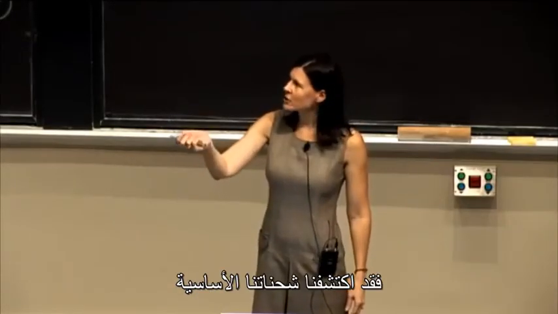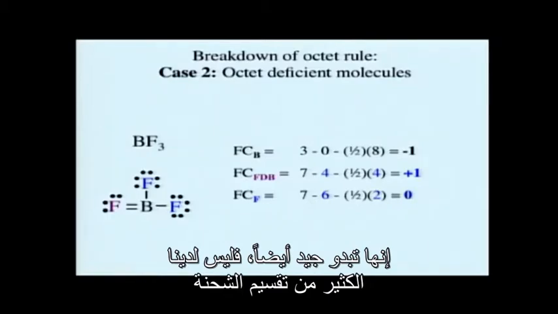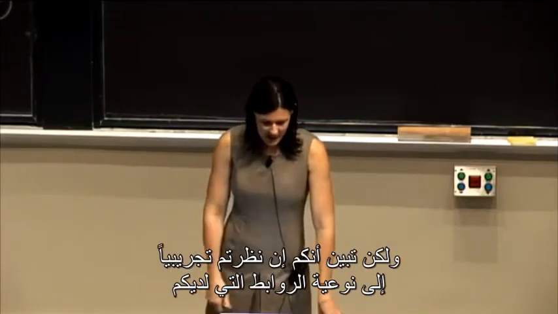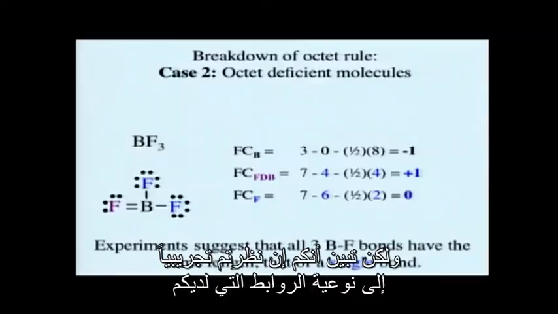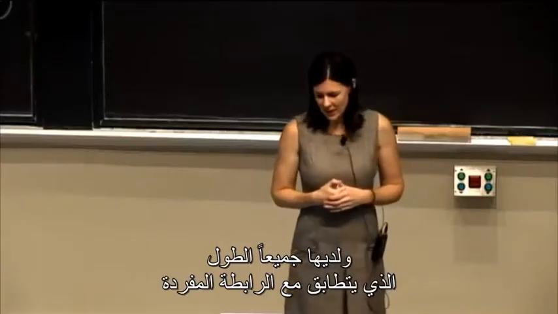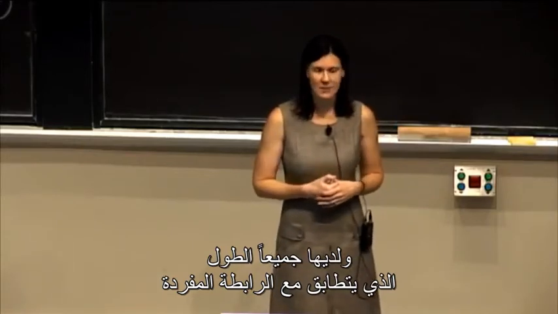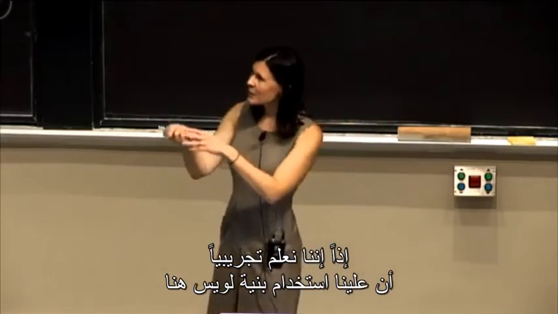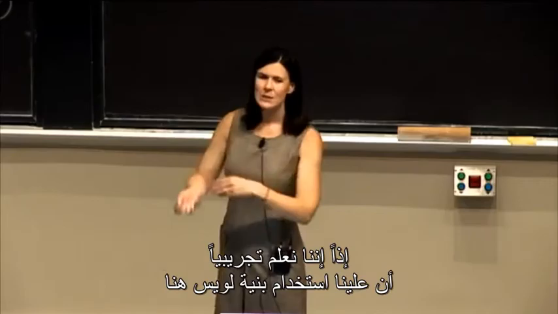Okay, so this looks pretty good in terms of a Lewis structure. We figured out our formal charges. These also look pretty good, too. We don't have too much charge separation. But what actually turns out is that if you experimentally look at what type of bonds you have, it turns out that all 3 of the BF bonds are equal in length, and they all have a length that would correspond to a single bond. So experimentally, we know we have to throw out this Lewis structure here.